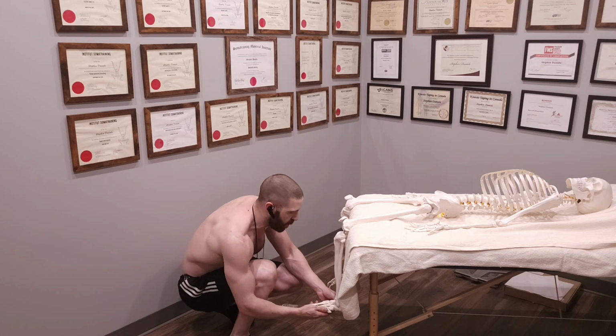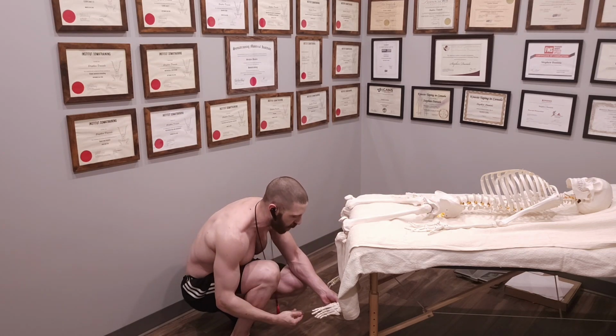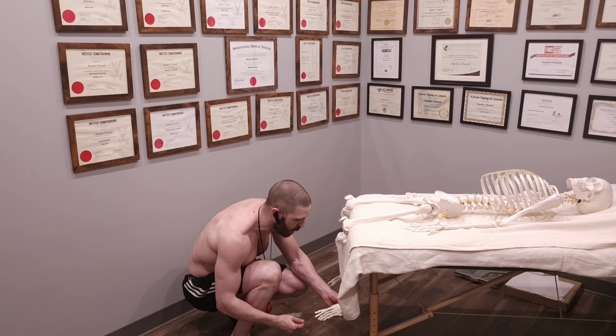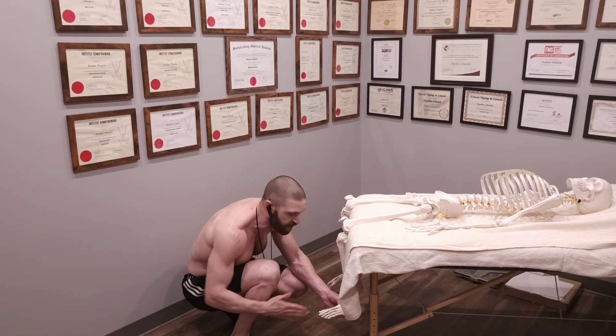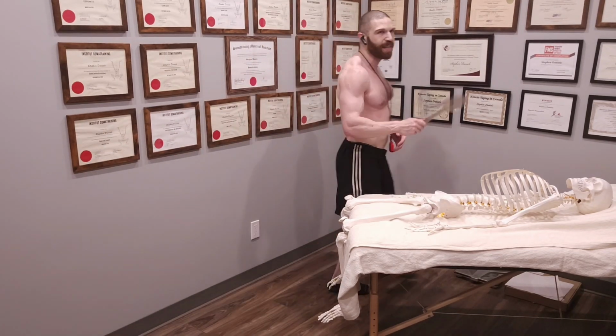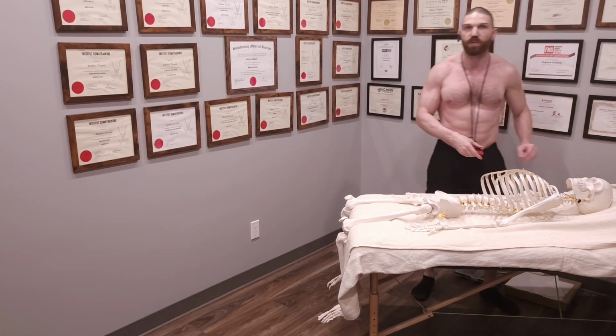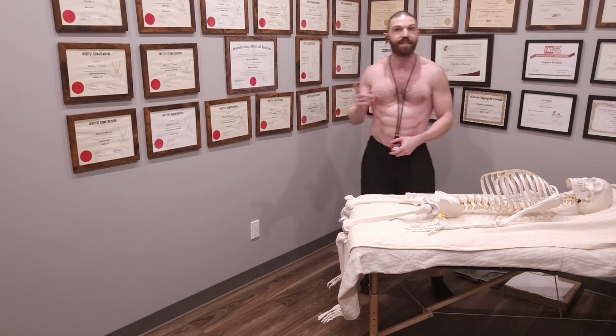Then, what we want to do from here is with the stationary arm, we want it in line with the femur, and the moving arm, we are going to rotate it outward, and we want it to trace the center of the second toe. We would then go ahead and take a look at our reading, and ideally, you should have less than 20 degrees of lateral rotation. If it is 20 degrees or greater, that would indicate tibial torsion.